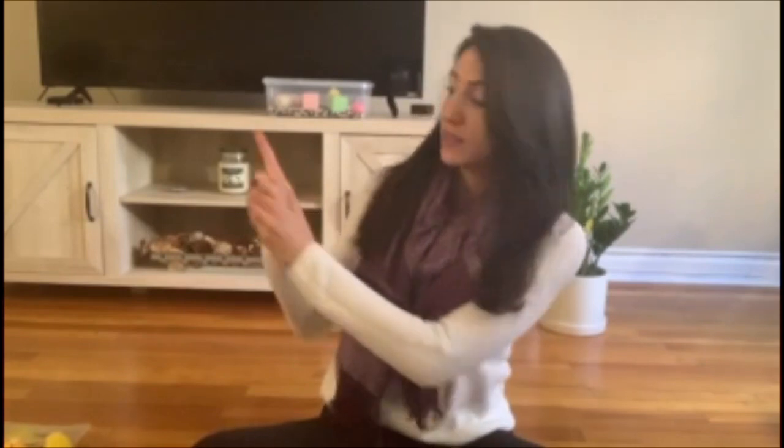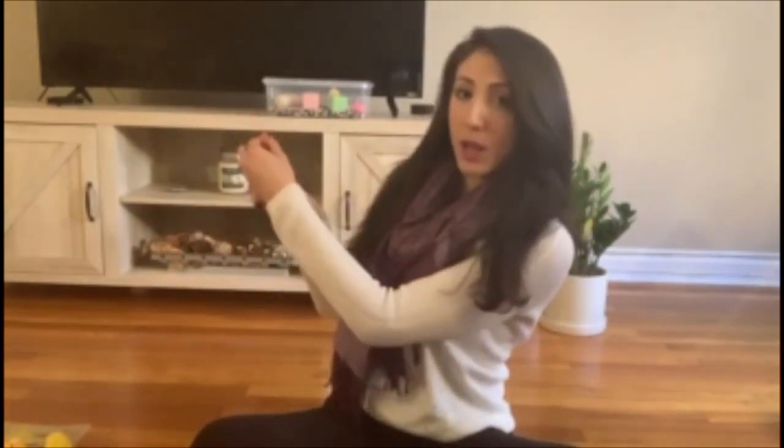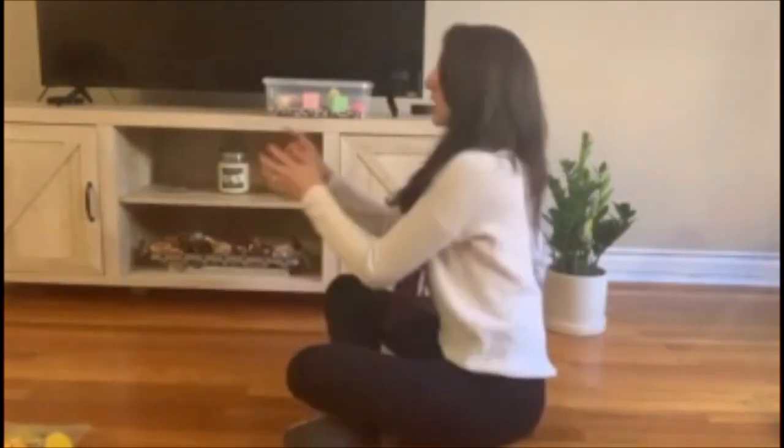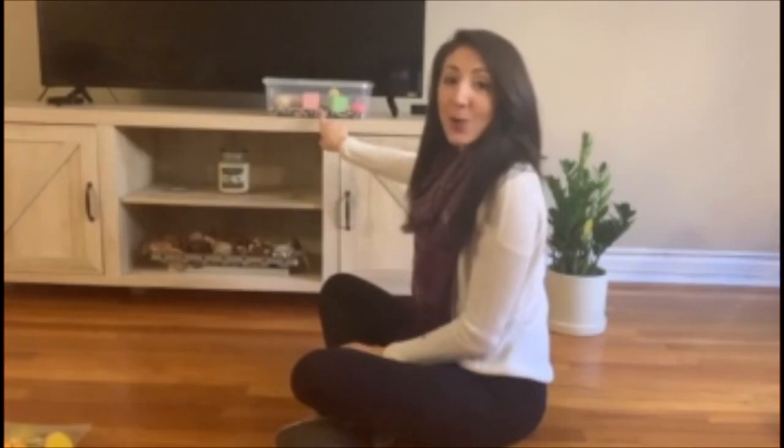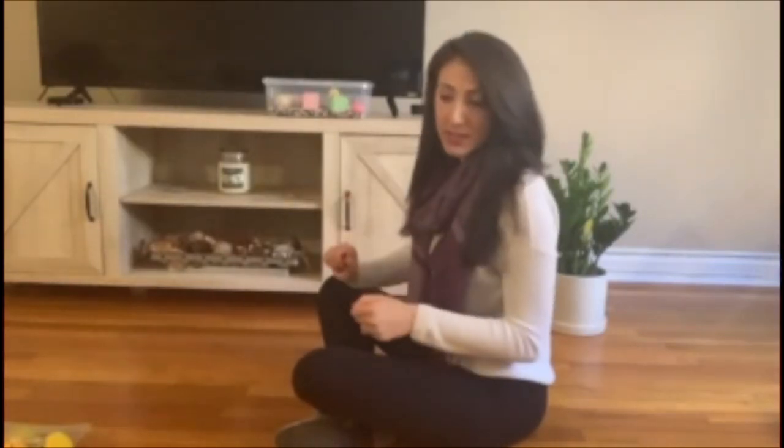So this is where the adult comes in, and we want to make sure that we provide the models and support that's needed. If the child does not yet know how to point, well, we're going to take their hand and do hand over hand and help them to isolate their finger and point to the item. So for instance, we're going to take their hand and point and say, oh, you want the box. Okay, you want the box, and take it down and give it to them.